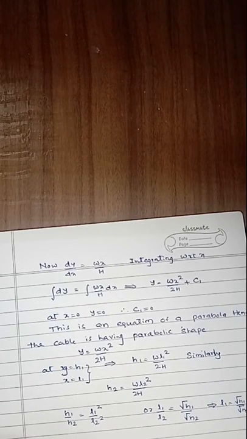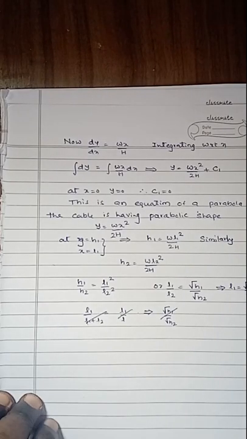Substitute the value of L1, which we have just calculated.